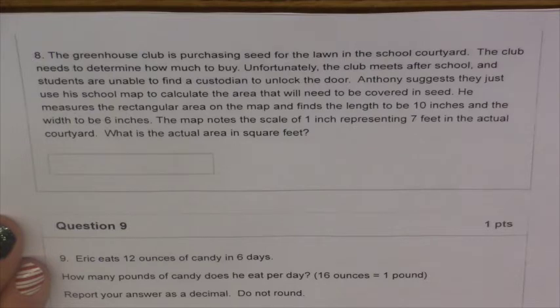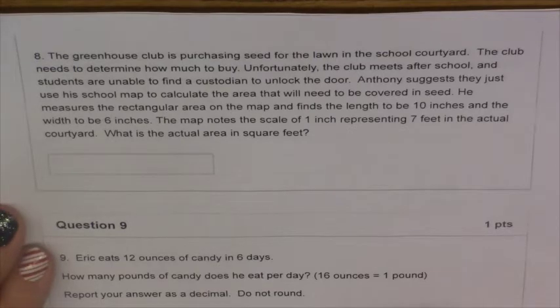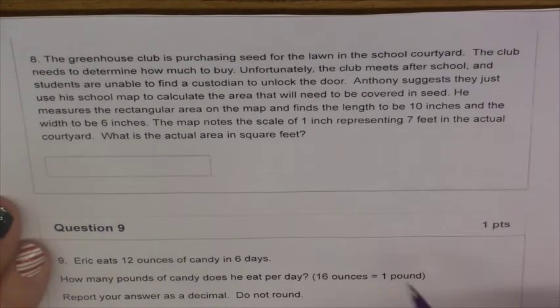He measures the rectangular area on the map and finds the length to be 10 inches and the width to be 6. The map notes the scale of 1 inch representing 7 feet in the actual courtyard. What is the actual area in square feet?